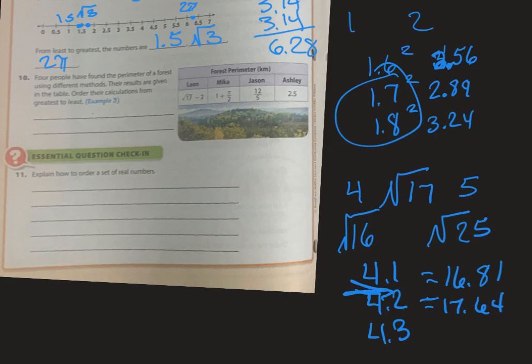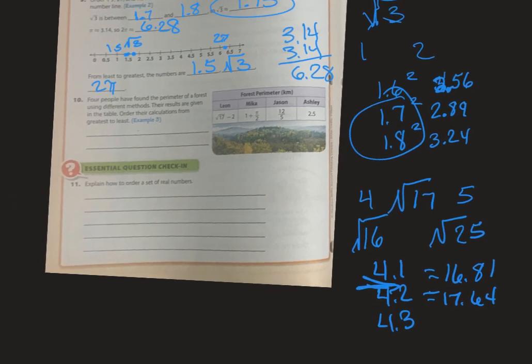So it's 4.15, right? Minus 2. Make sense? Yeah. Oh, no, I'm only subtracting 2. I got it backwards. It's 2.15.